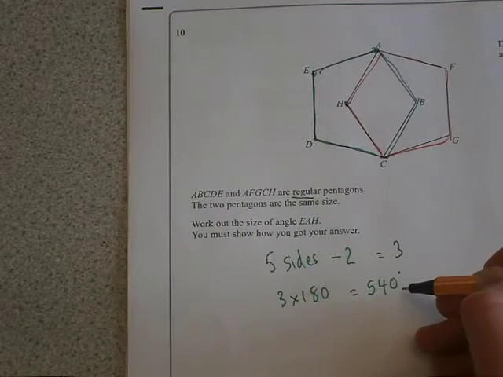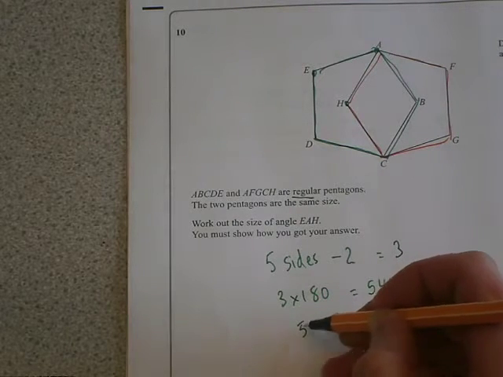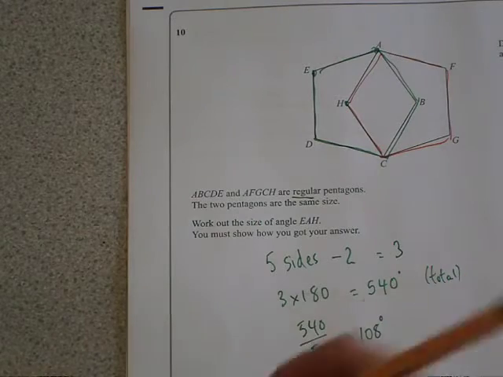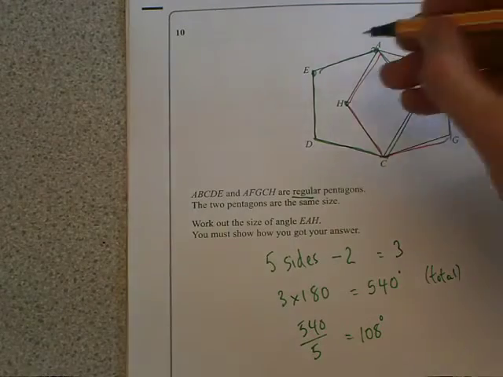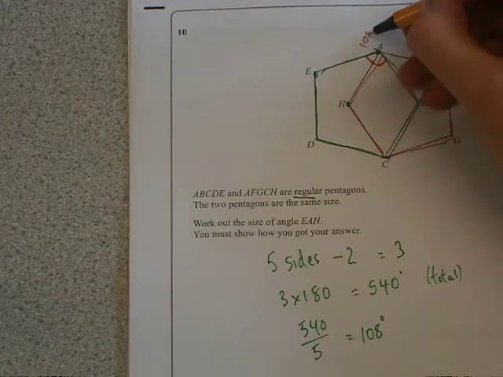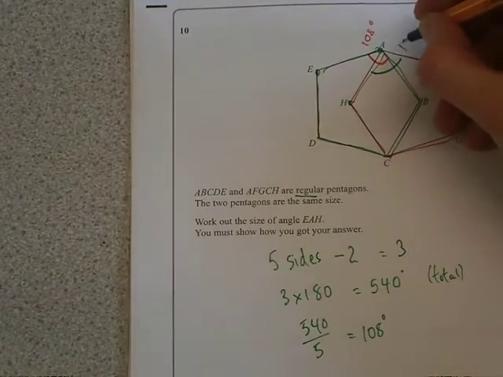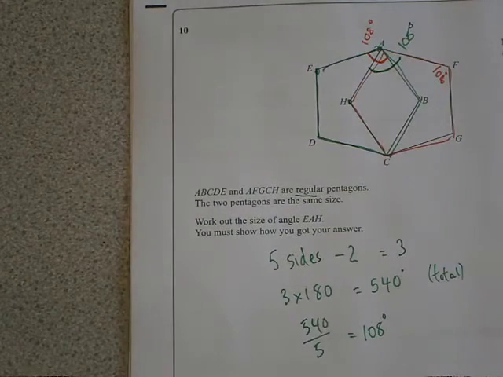So if that's for the 5 angles altogether, that's the total. I'm going to have to do 540 divided by 5, which is 108 degrees, to give me the size of every single one of these individual angles. So this here will be 108 degrees. And likewise, this here will be 108 degrees because of those 2 separate pentagons. So I know what my interior angles are then.